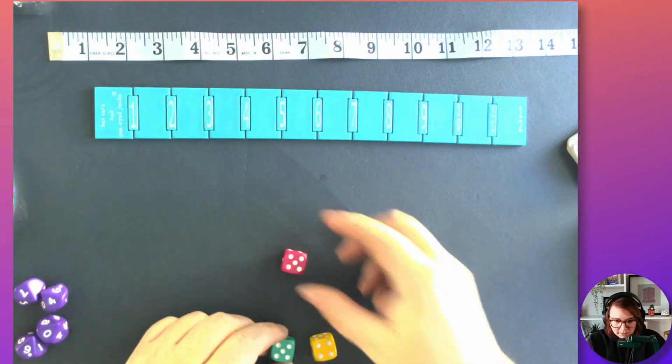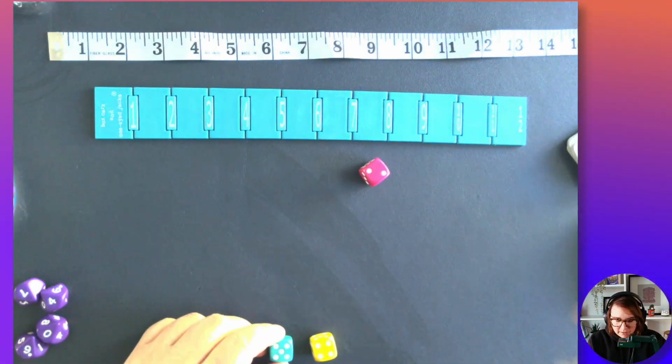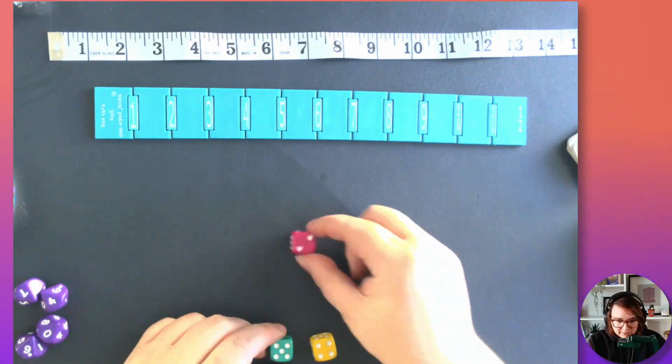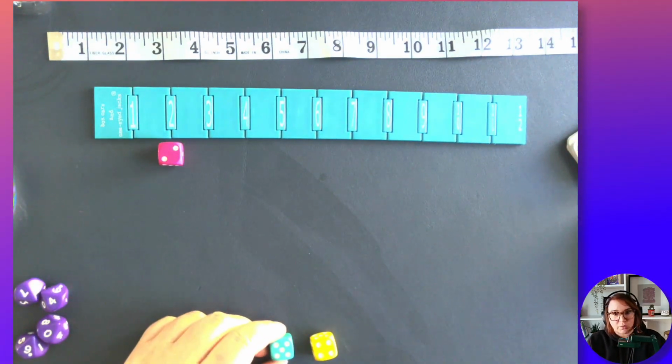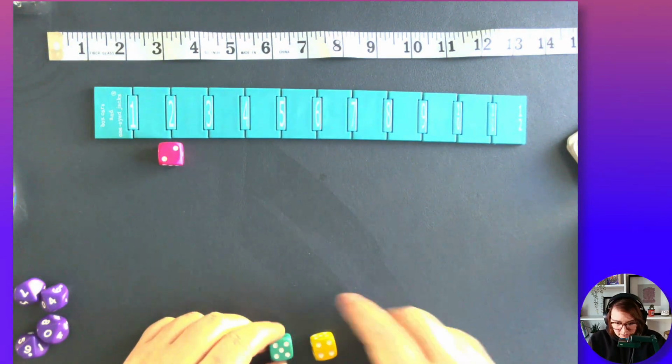Okay, so let's start with player 1, pink player. Player 1 rolls a 2, so we want to say 2. We can find 2 on the number line. We're going to place it. We're going to talk about it.